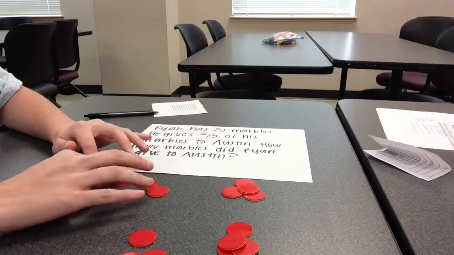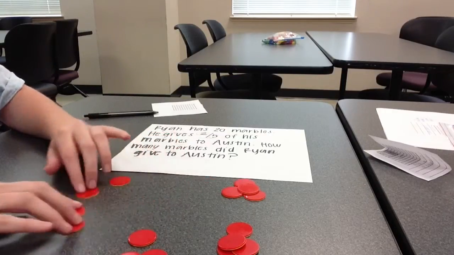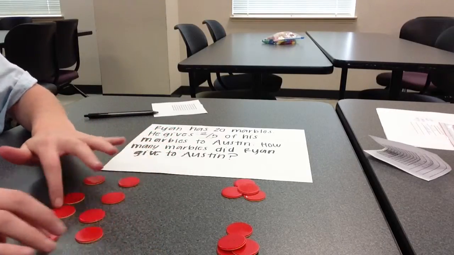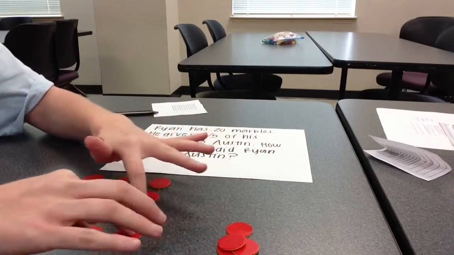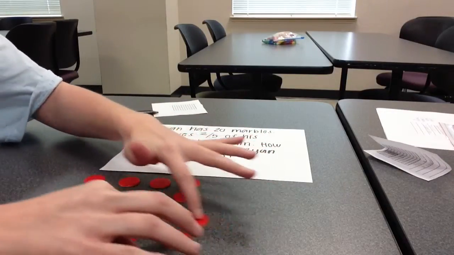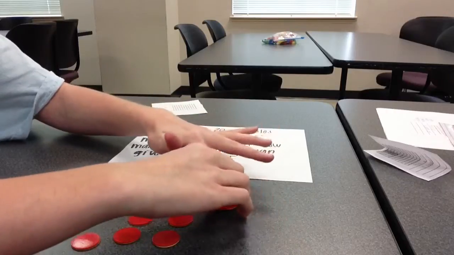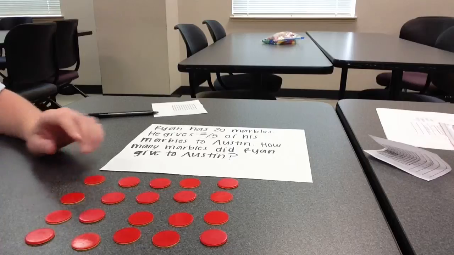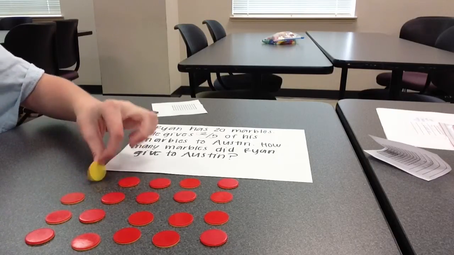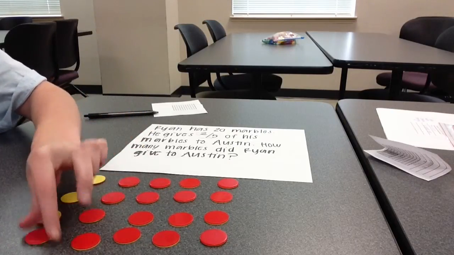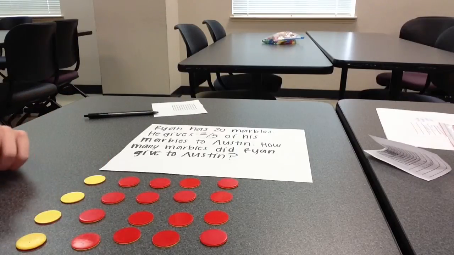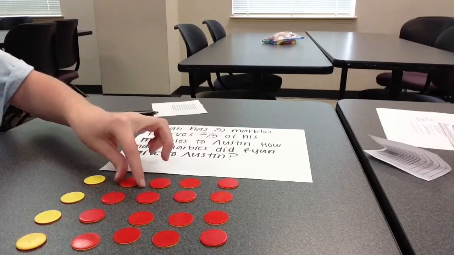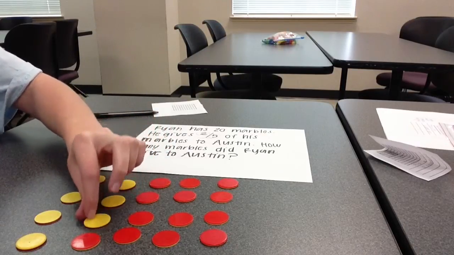So now I'm going to line up my groups. And so we're looking for 2/5. So we're going to look at our first row. We're going to turn these over to represent 1/5, which is going to be our unit fraction. So we have to have 2 groups of 1/5. So I'm going to turn over one more group.